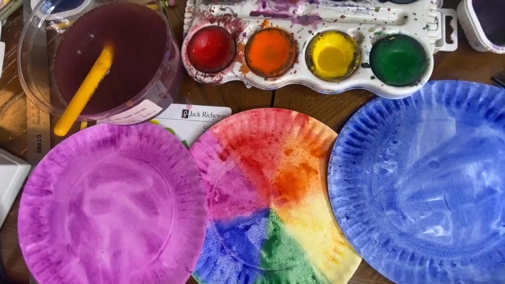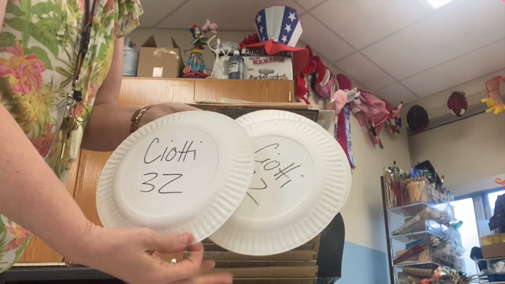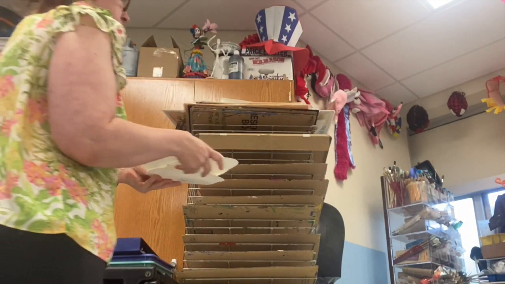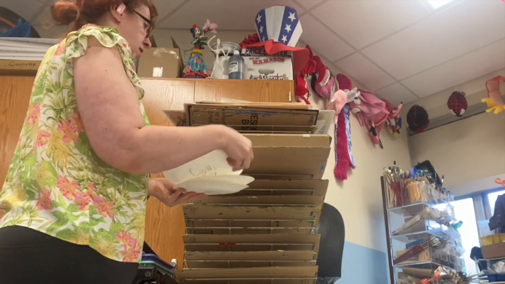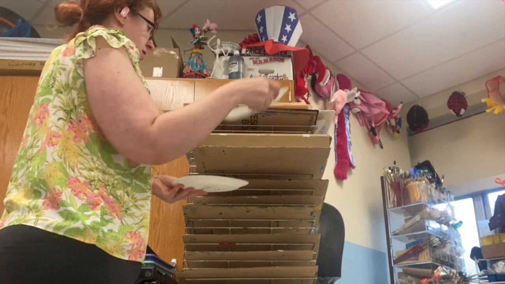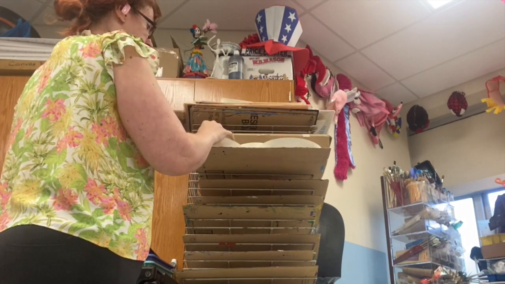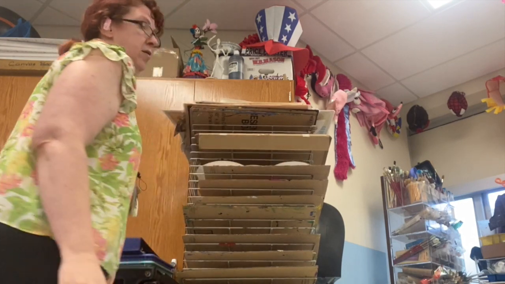Here, I'll show you. Okay, so the drying rack is usually to the left of the sink. You can see I have my name and class on all 3 plates. I am going to pull out one of those pieces of cardboard, put my plates on it. It might overlap a little bit, and then push it back in. That should be it.